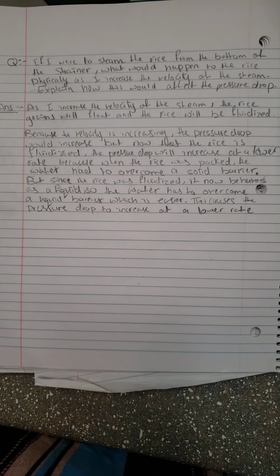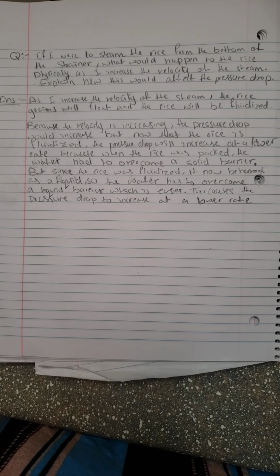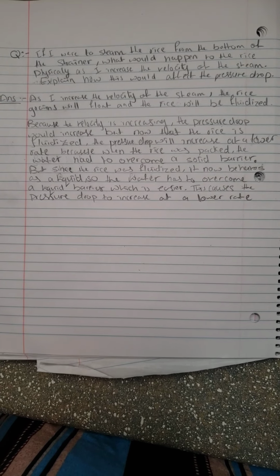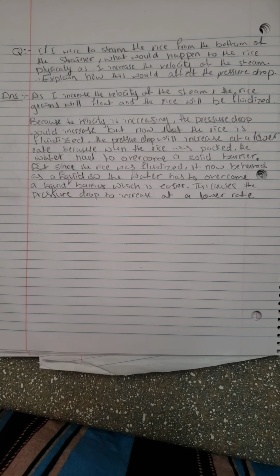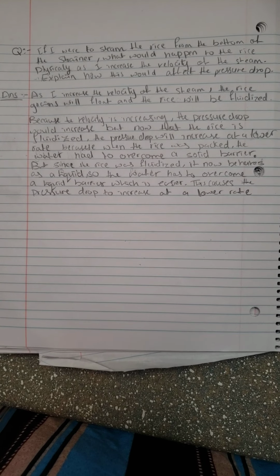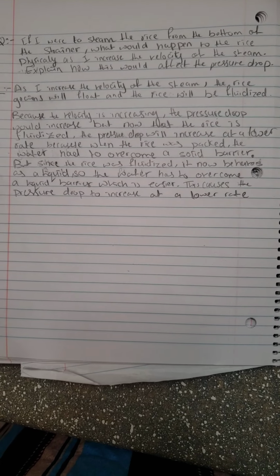For the conceptual question, it says if I were to steam the rice from the bottom of the strainer, what would happen to the rice physically as I increase the velocity of the steam? Explain how this would affect the pressure drop. Well, as I increase the velocity of the steam, the rice grains will float and the rice will be fluidized. Because the velocity is increasing, the pressure drop would increase, and we know this from Bernoulli's.